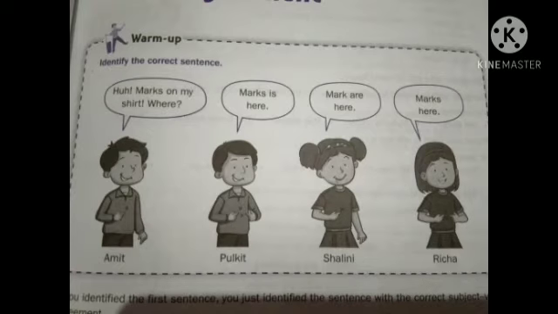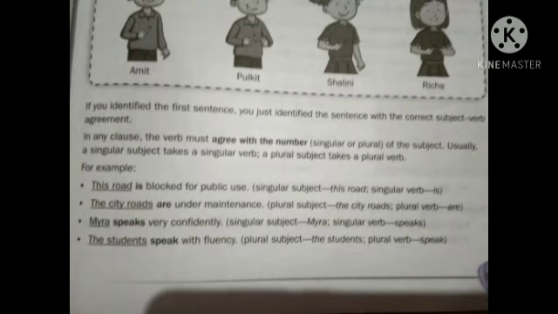Just see the examples. This road is blocked for public use. This road means only one road is there. One road, so it is singular. So with a singular subject I should have a singular verb: is, which is a helping verb.